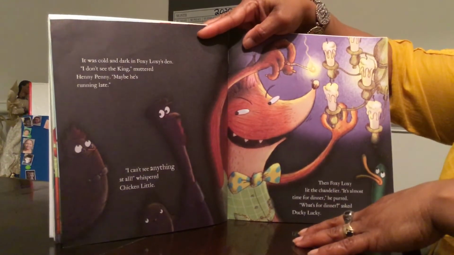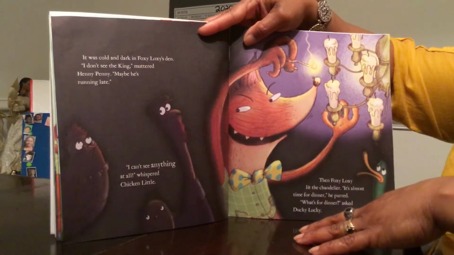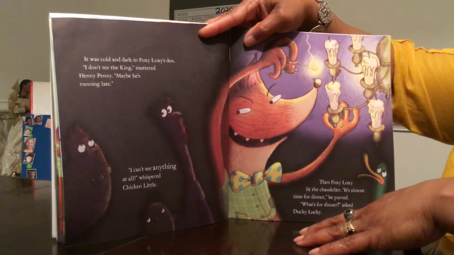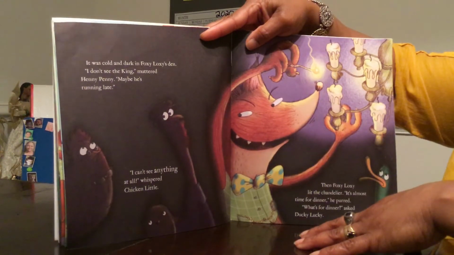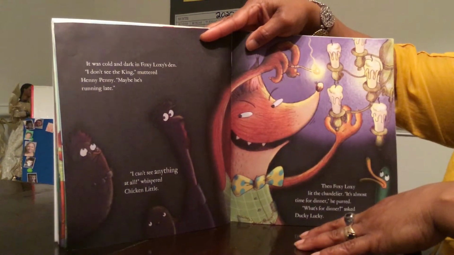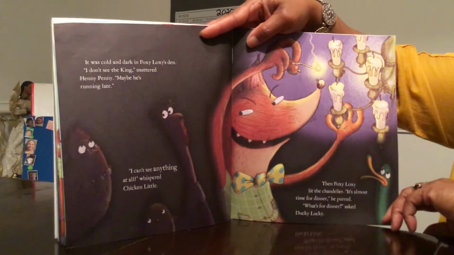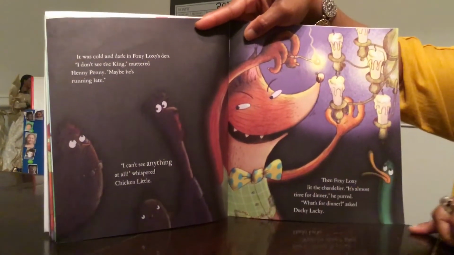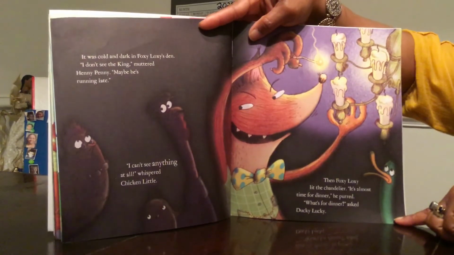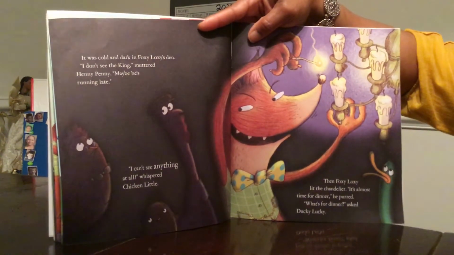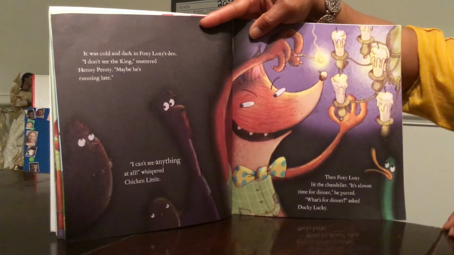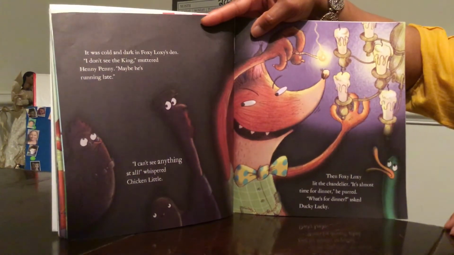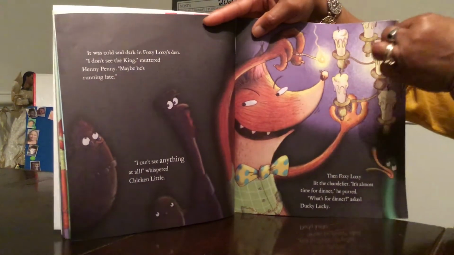It was cold and dark in Foxy Loxy's den. "I don't see the king," muttered Henny Penny. "Maybe he's running late." "I can't see anything at all," whispered Chicken Little, the littlest in the dark. Then Foxy Loxy lit the chandelier. "It's almost time for dinner." "What's for dinner?" asked Ducky Lucky.